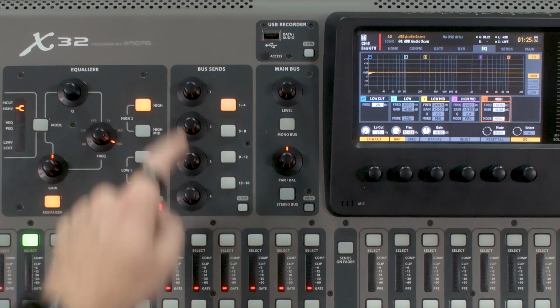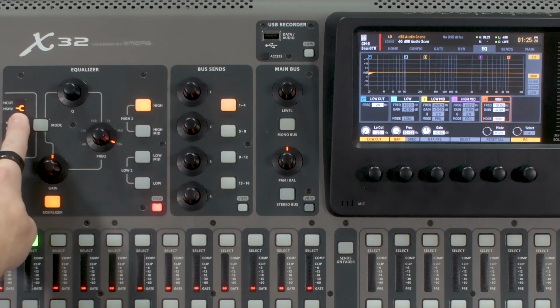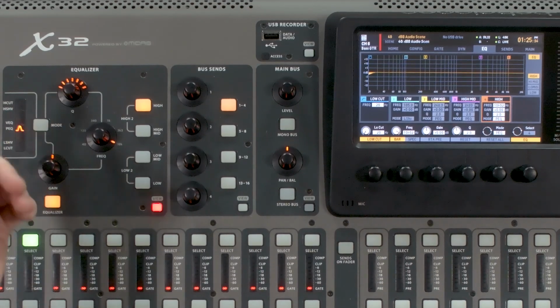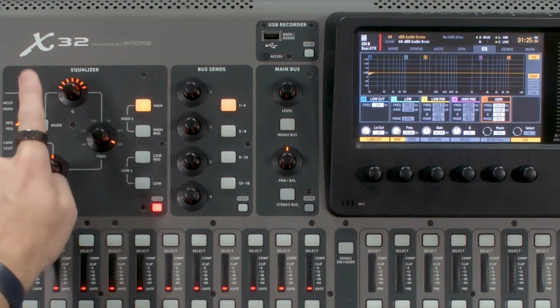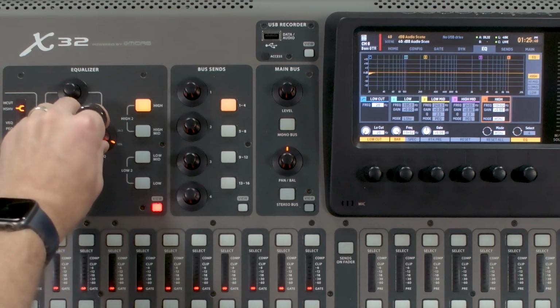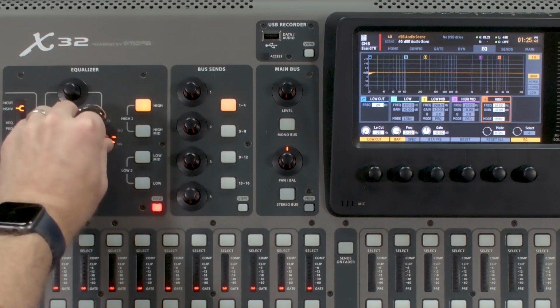The very last thing is going to be my high band, and I want to set this to a high shelf, which by default, if you reset the EQ on the X32, will automatically go to a high shelf. But if this was, say, on a PEQ, all we would have to do is press this mode button until we get to the high shelf here. Now, I usually will place this at about 6K, and this is a good spot for reducing brightness again, or adding in a little bit of airiness if we wanted that on a vocal.